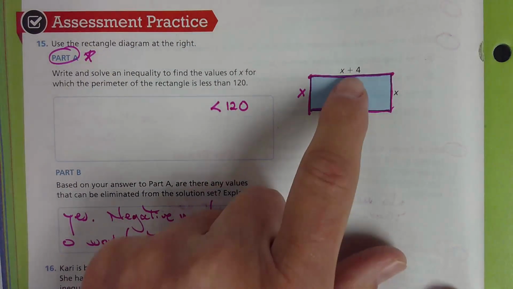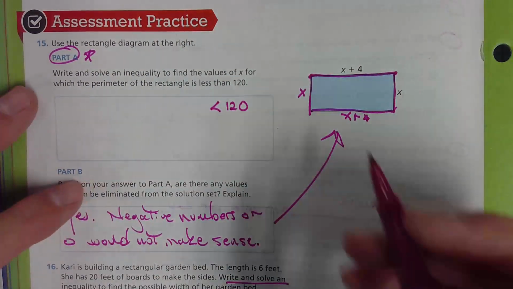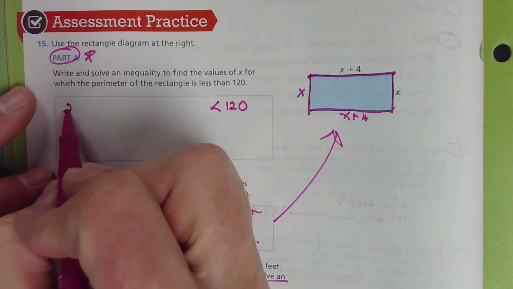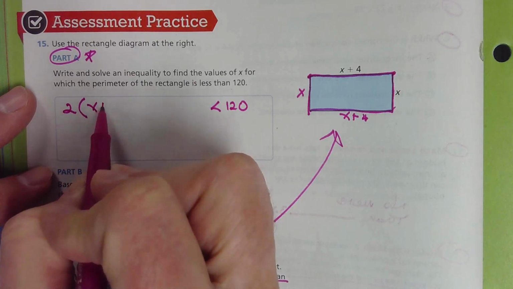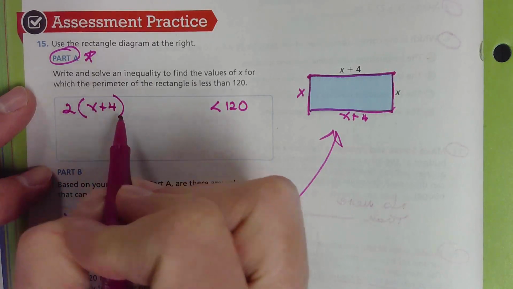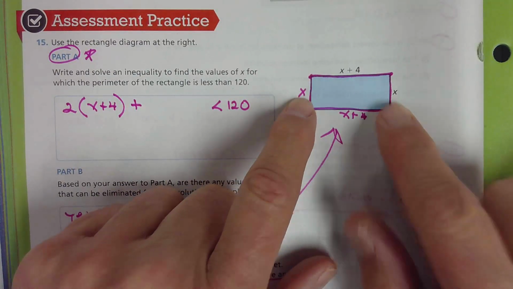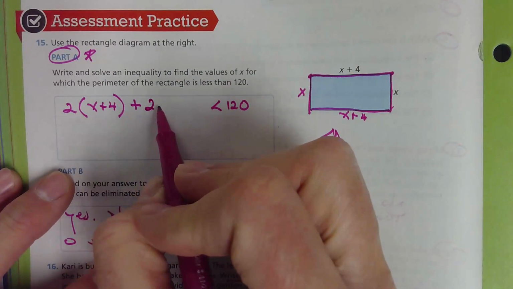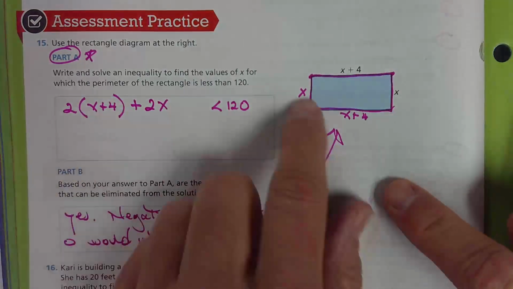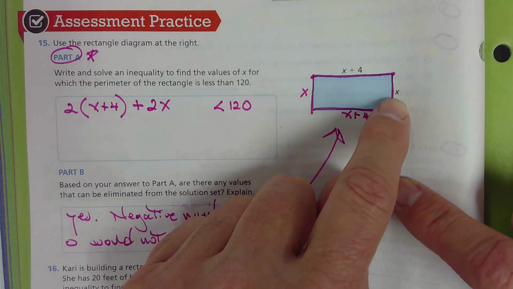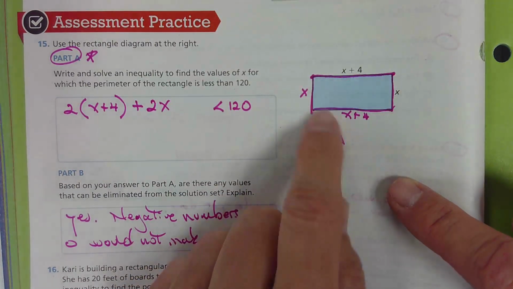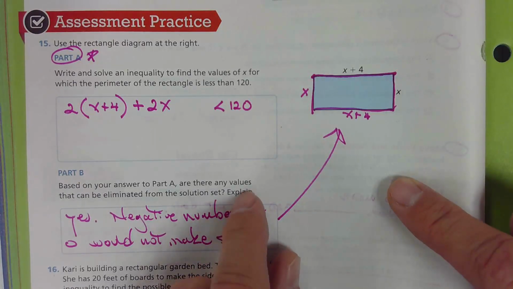So x plus 4, how many times is that? There's 2 of them. So I could write 2 times x plus 4 plus, what do we have here? 2x. Remember, there's always an assumed 1 in front of every variable. We just may not write it in there. So x plus x is 2x.